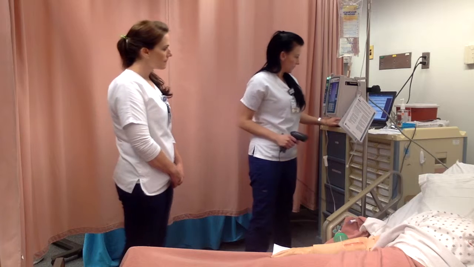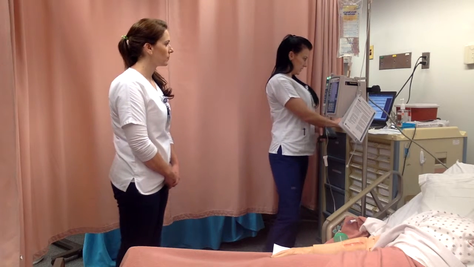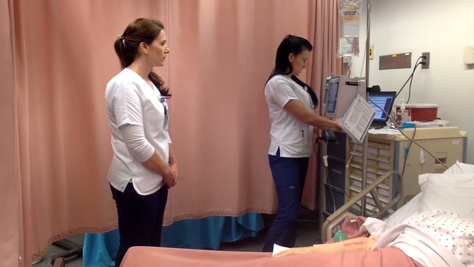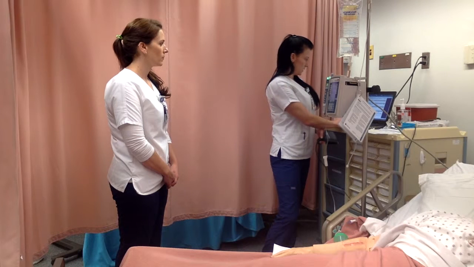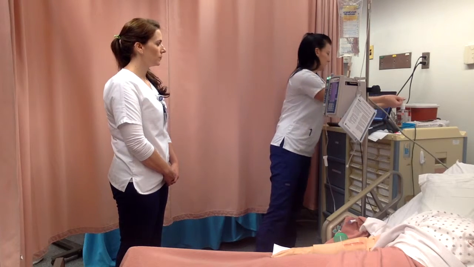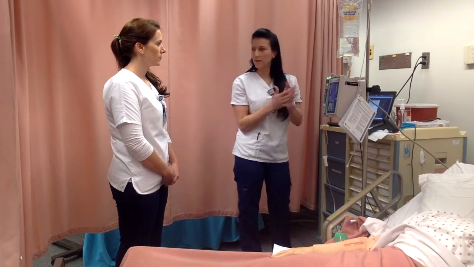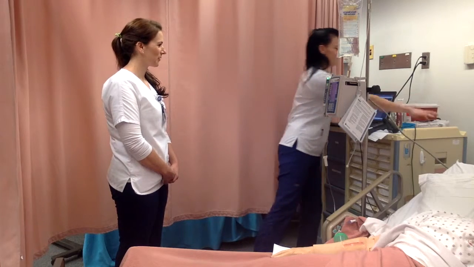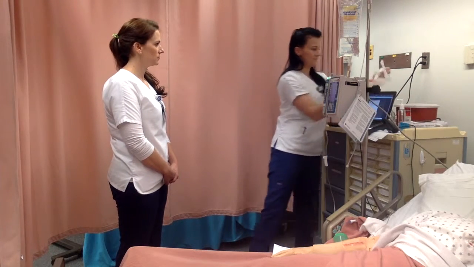So first thing I'm going to do is check on where I'm attaching the infusion line. This right here, and we're going to be attaching above the pump so that it is going through the pump. Wash my hands. Same way.